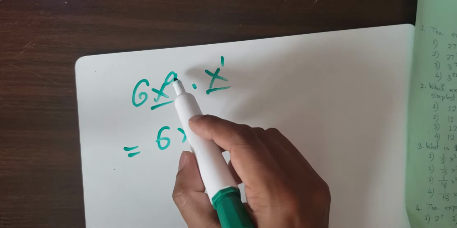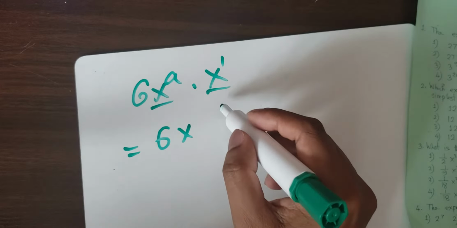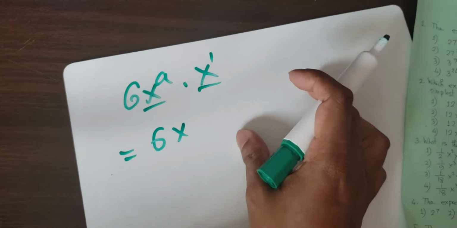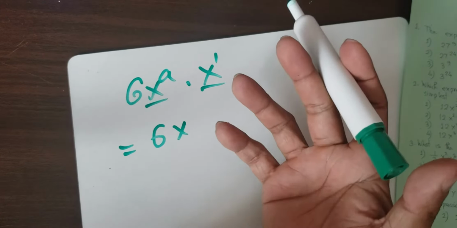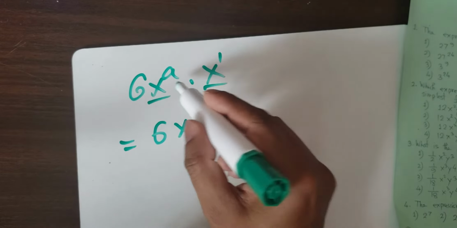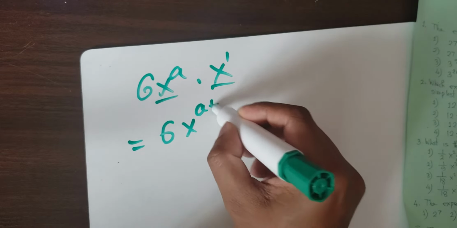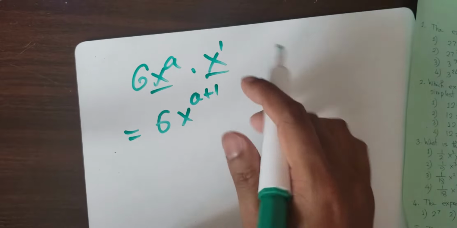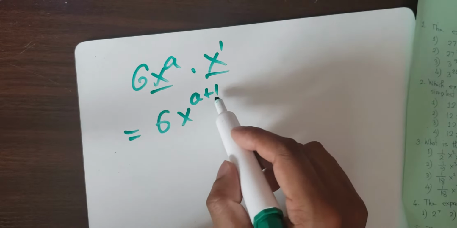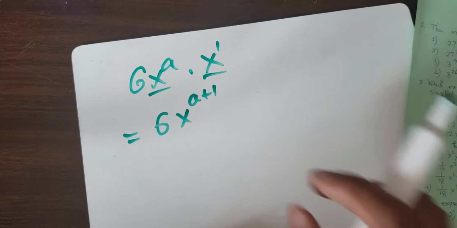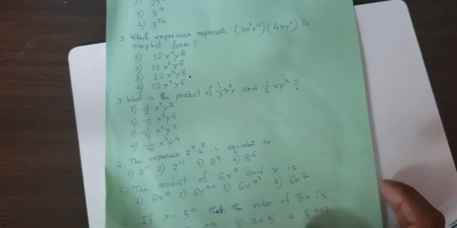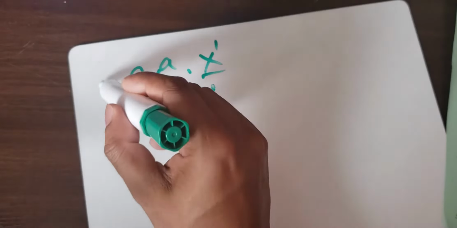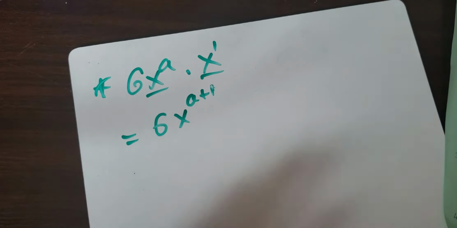So remember, even though you look at a variable and this is a number, the concept is still the same. If the base numbers are the same, you can add the powers. The powers can be a variable or a number. Okay, so a plus 1. This looks slightly odd, but still the concept is the same. But can we add a plus 1? We cannot. So the answer is 6x to the power a plus 1. And if you look at this, that's option 2, 6x to the power a plus 1. Okay, so that's question number 5. So be careful with this question. This is a good question.